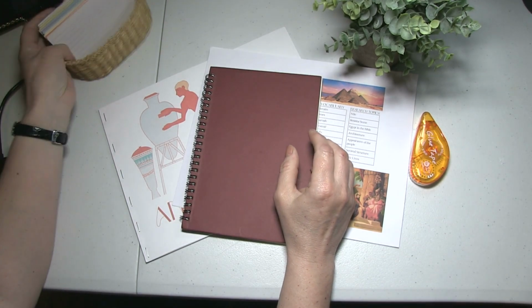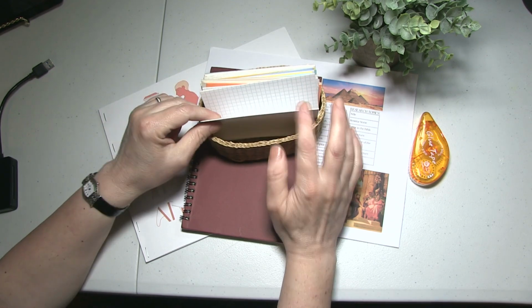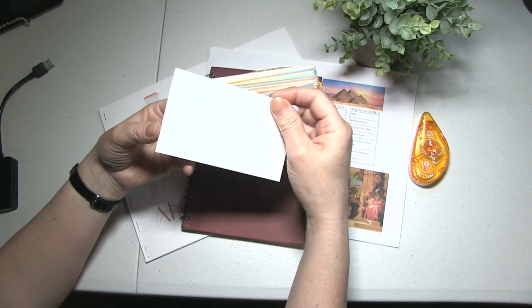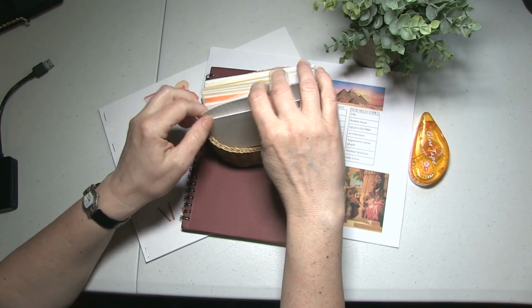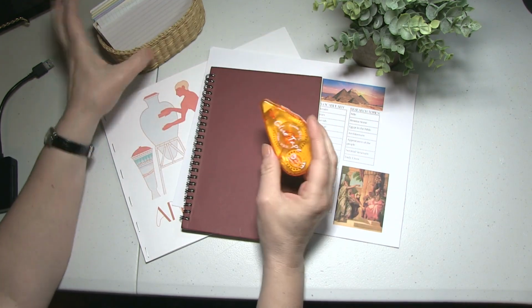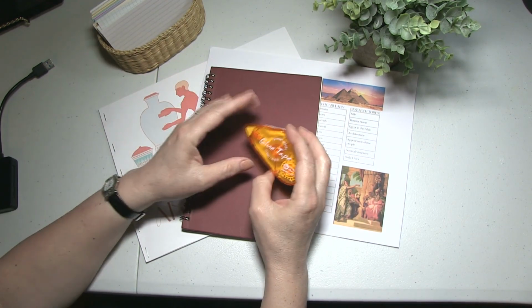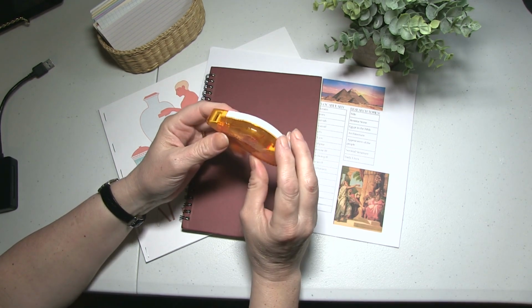We're going to put together some of these index cards. I even have some graph ones. Have you ever seen these before? I think Walmart has them. So we can do drawings, charts, etc. We're also going to use markers, pens, pencils, all that. And I found these little glue tape dispensers.